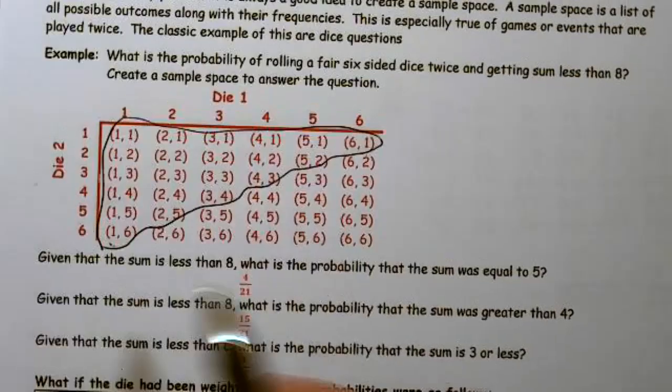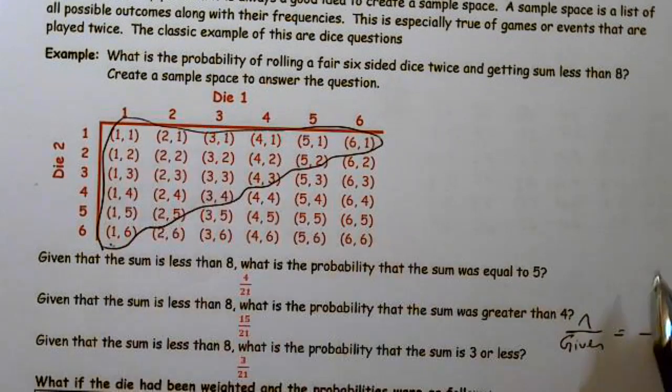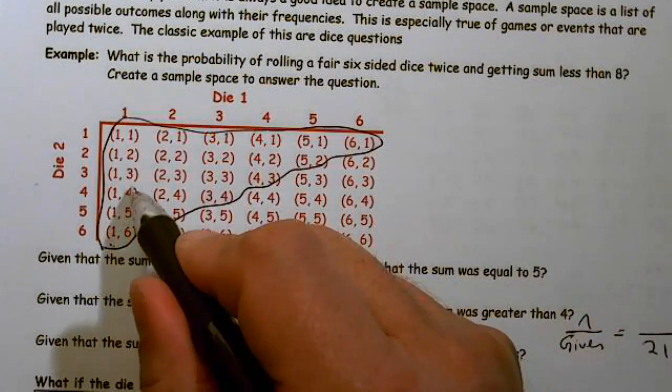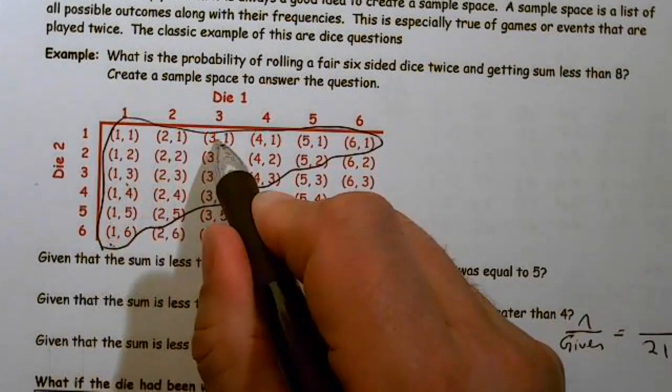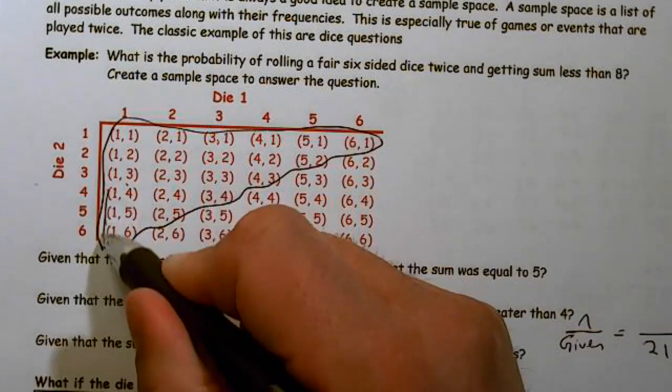All right, the next one, it says, given the sum is less than 8, what's the probability that the sum was greater than 4? Well, once again, we know given goes in the denominator and the intersection's on top. And we know that we counted these up and said, oh, there's 21 that are less than 8. But now I need to look at greater than 4. Well, 1 and 3, 2 and 2, 3 and 1. That's my 4. So I need this group right here.